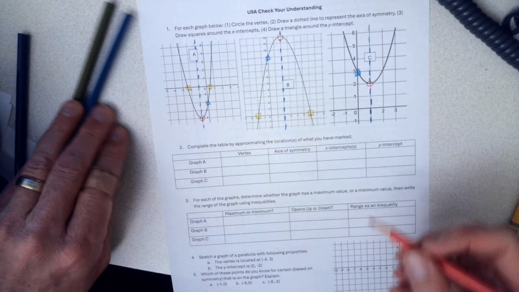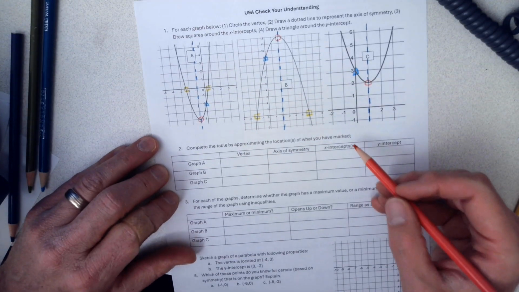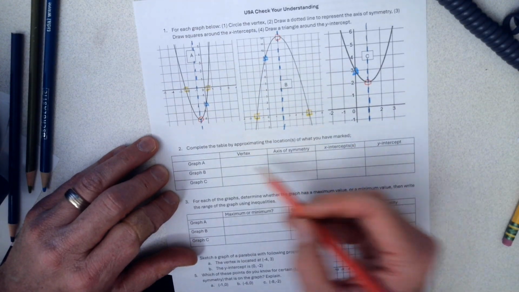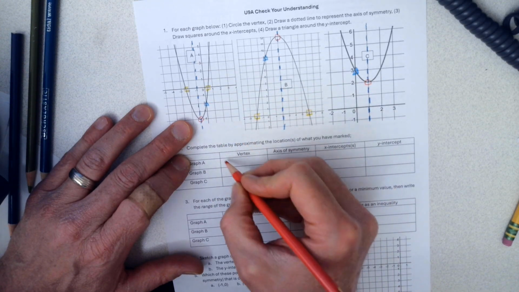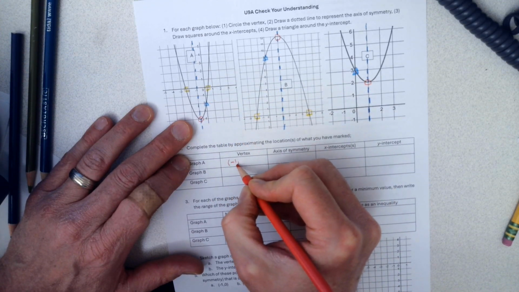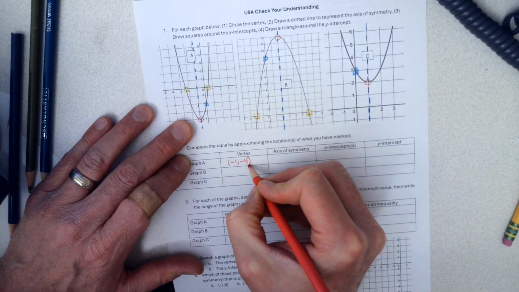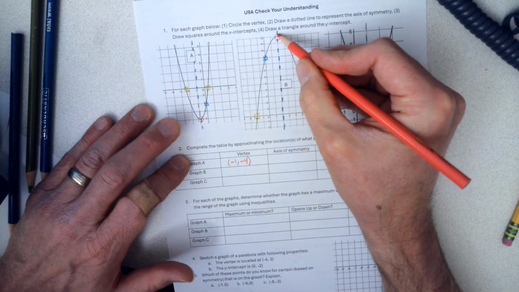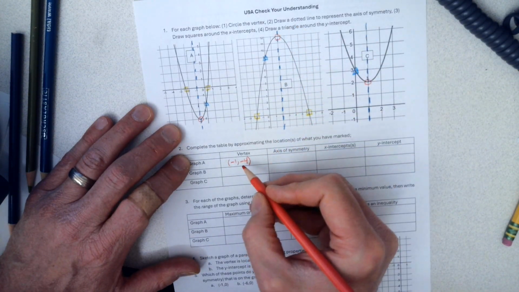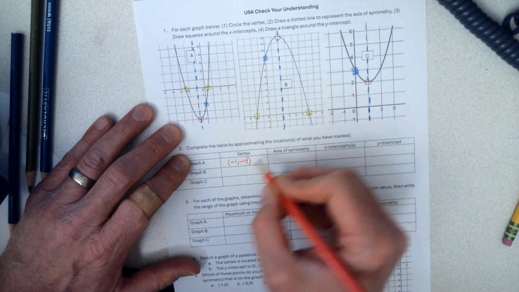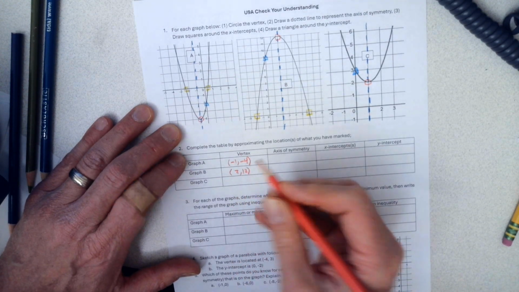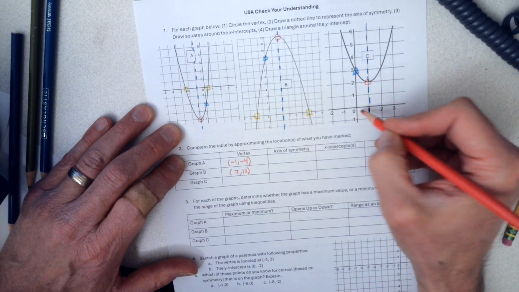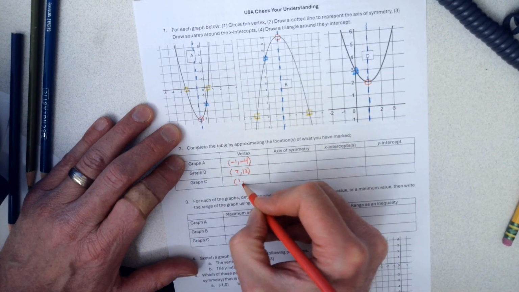Okay, so complete the table by approximating the locations of what we have marked. So the vertex of graph A, that's this one right here, looks like it is at -1, -4. This one, I'll go ahead and do all the vertices. Vertices is the plural of vertex. So 2, 12 looks like where that is, and this one is at 1, 2.